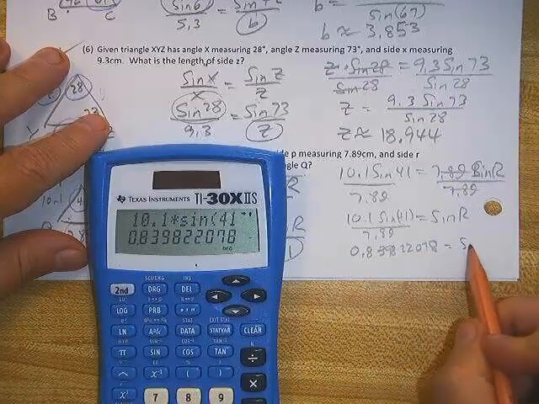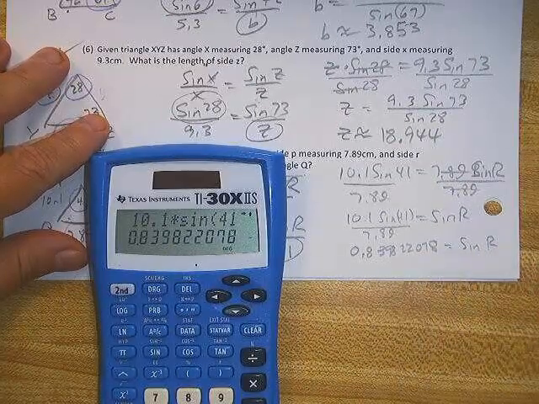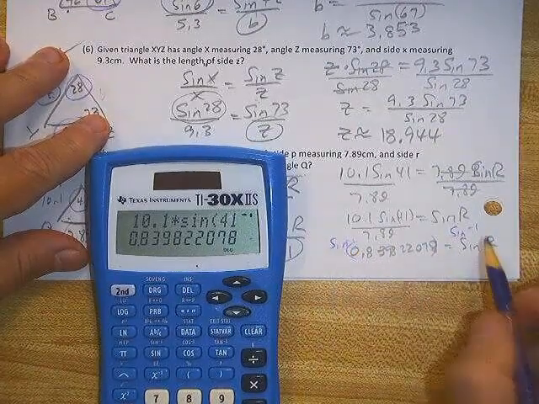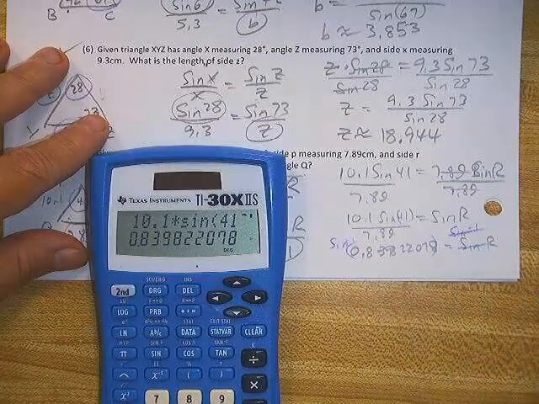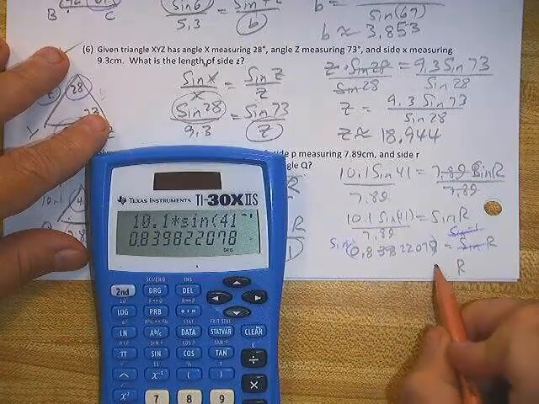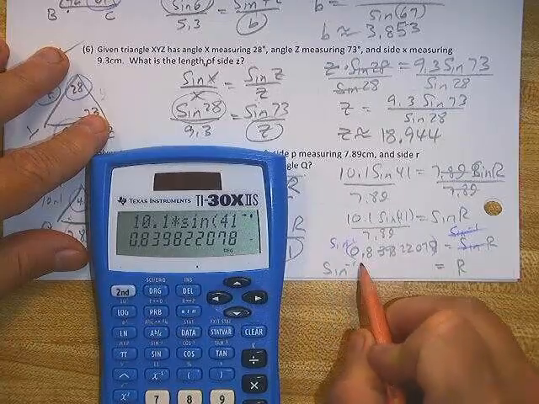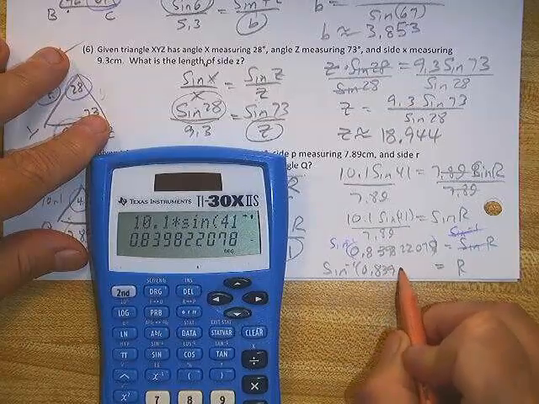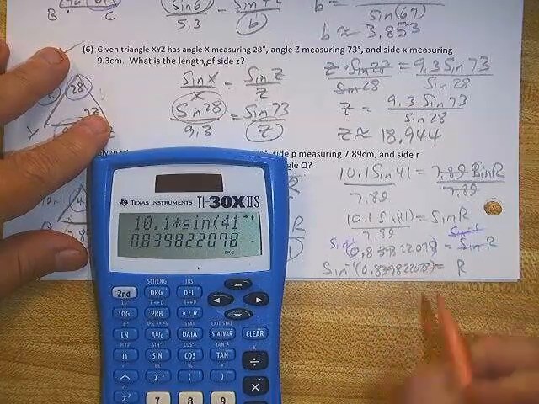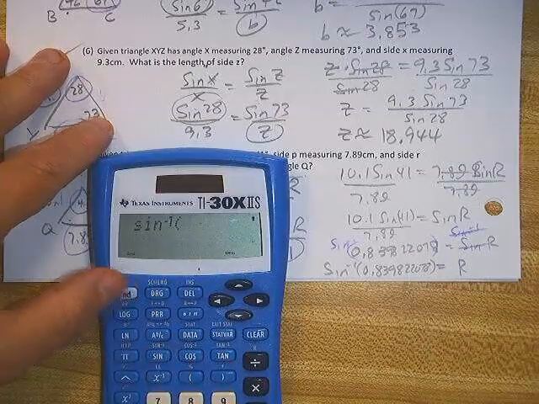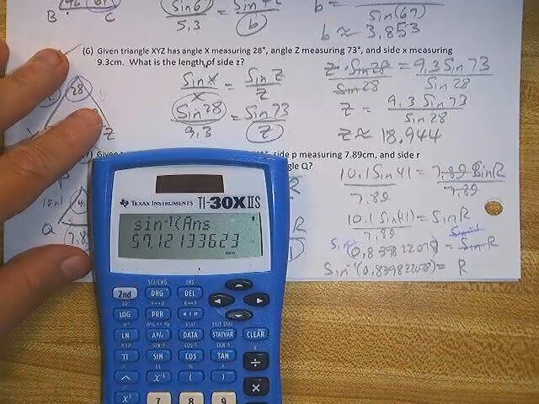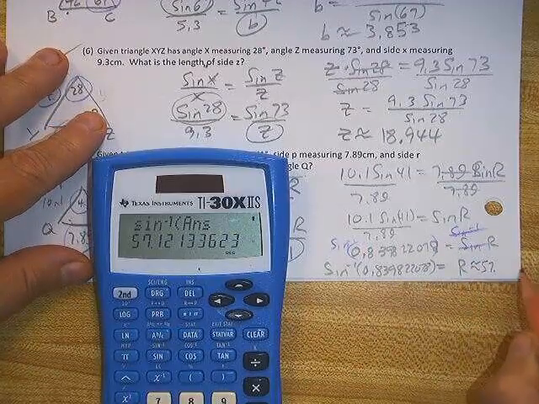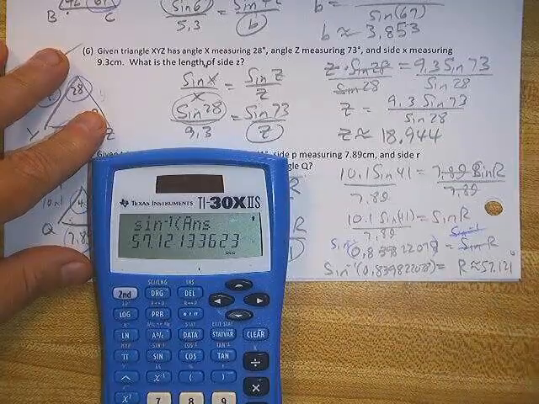So what we're going to do here is an inverse sine to both sides. Inverse sine gets rid of the sine. So the angle is going to be the answer to the inverse sine of that decimal number that's on the calculator screen. So the inverse sine of that answer. And so R is approximately 57.121 degrees.